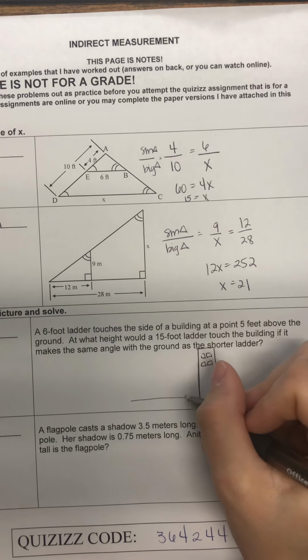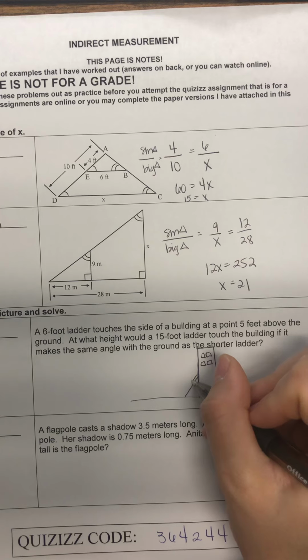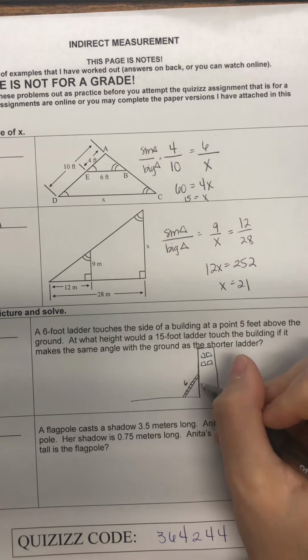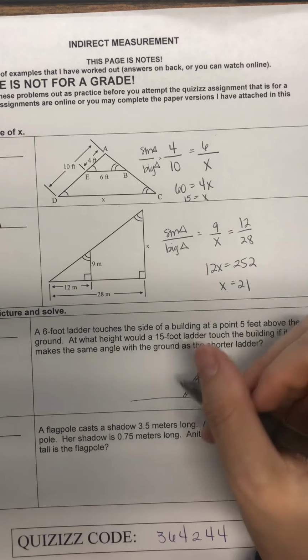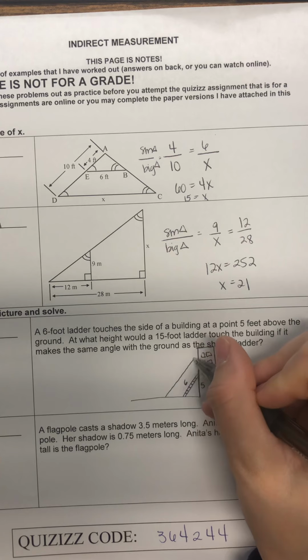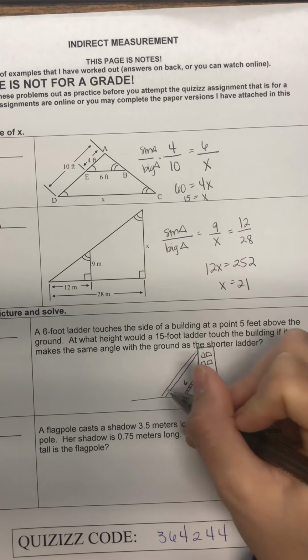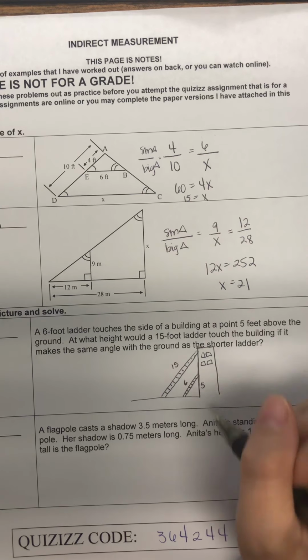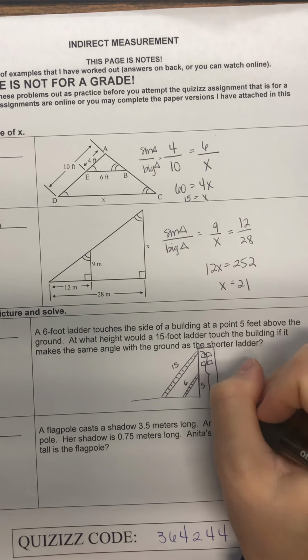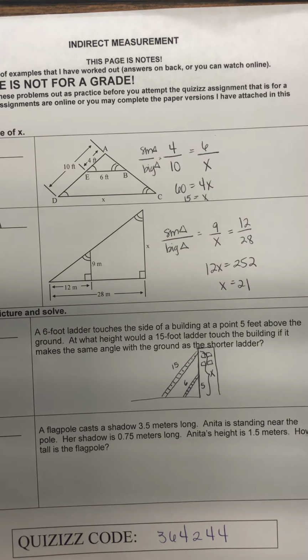Okay. And you have a 6-foot ladder. So this 6-foot ladder touches the building 5 feet off the ground. They want to know if you had a 15-foot ladder, at what height, so here's your x, would it touch the building?